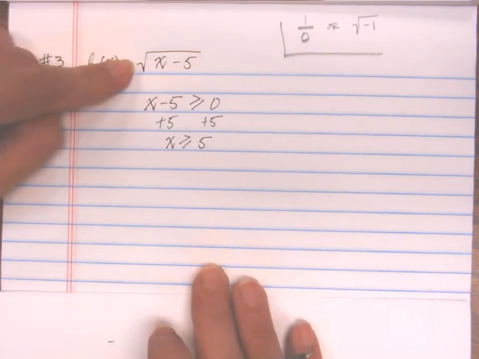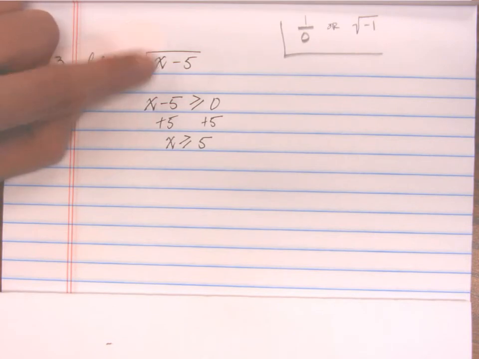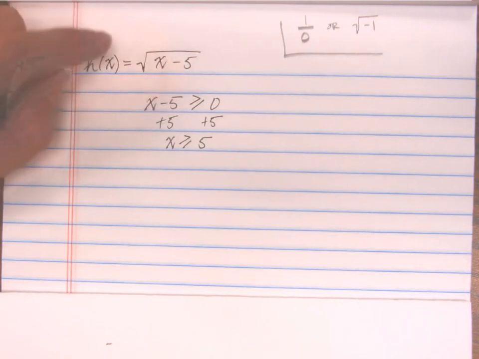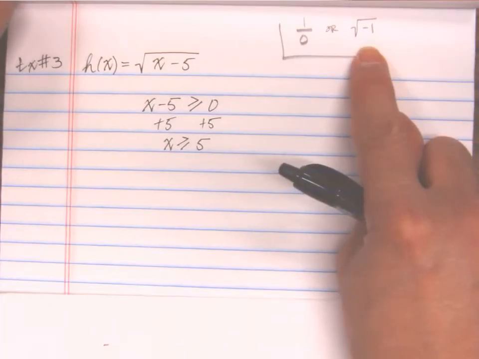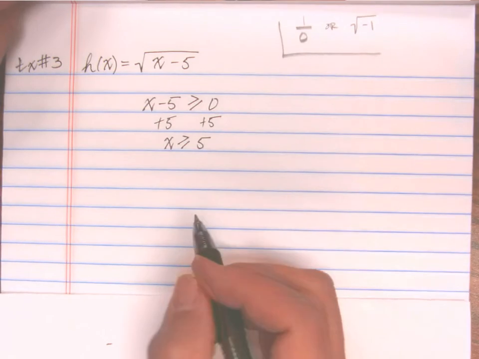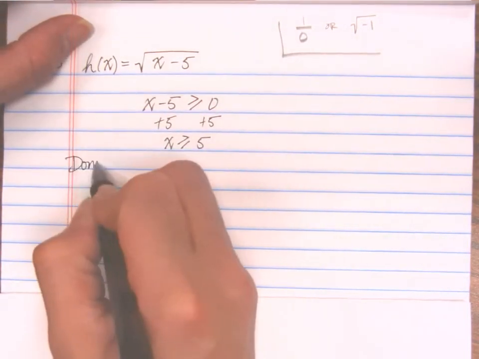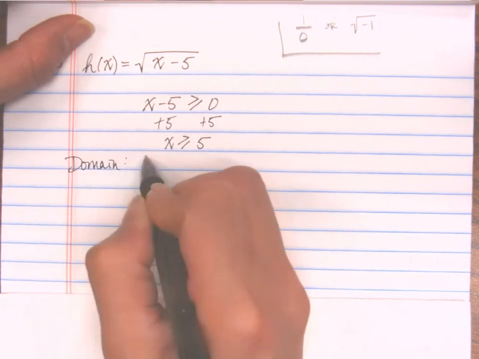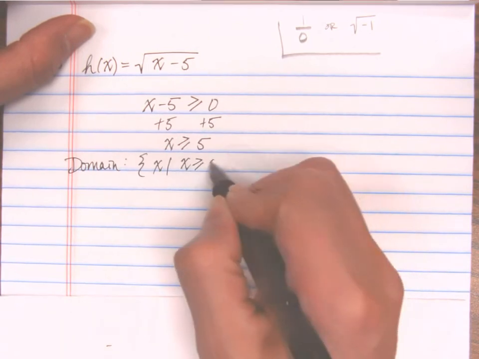Now, if I plugged in negative 1 for x, I'd have negative 1 minus 5. That would give me negative 6, and we'd be back with imaginary numbers. We don't want to take square roots of negative numbers, so we avoid them when we're searching for the domain. So here, in set builder notation, our domain is x such that x is greater than or equal to 5.